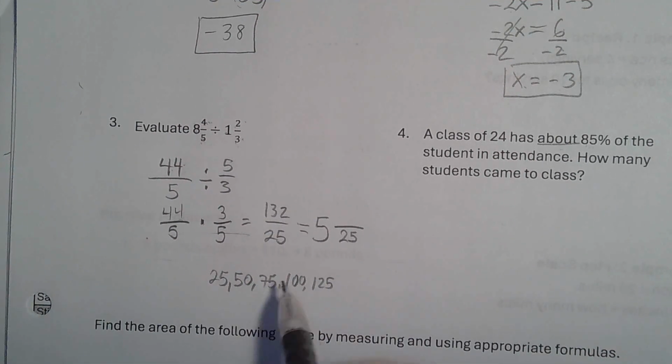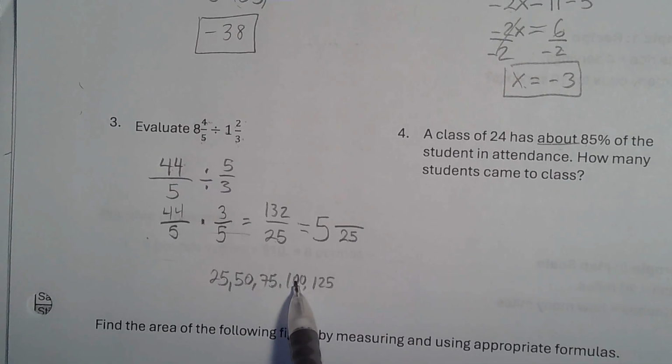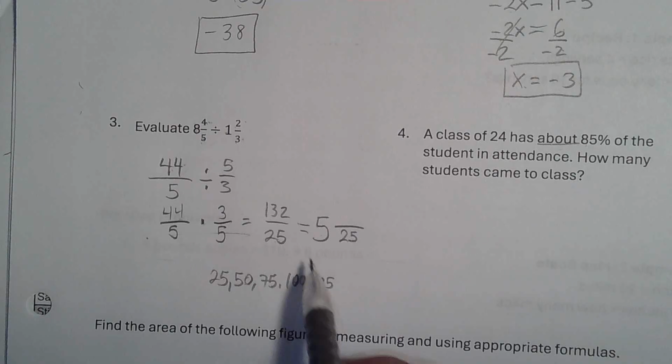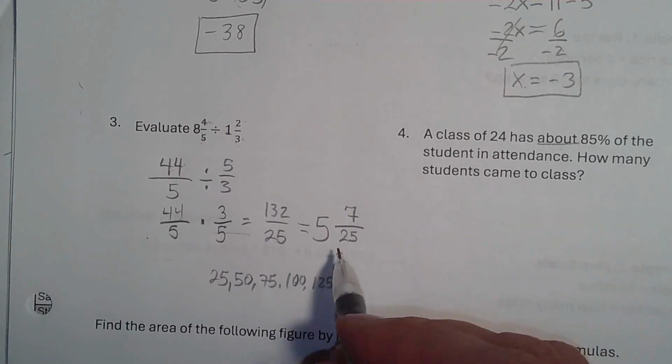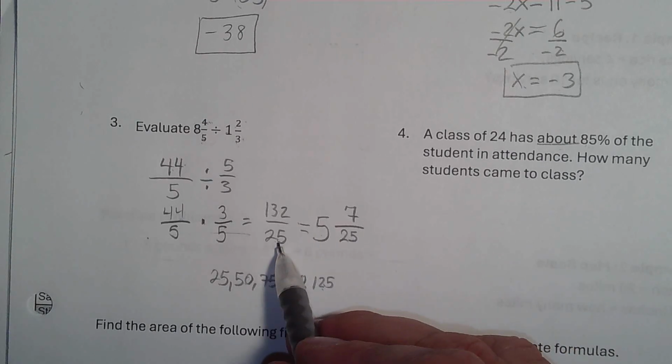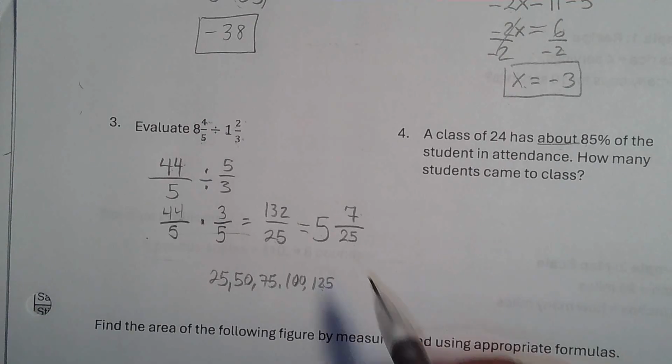So if we think about this, if a full pizza has 25 slices, that's 1 pizza, 2 pizzas, 3 pizzas, 4 pizzas, 5 pizzas. And then how many are left over? Well, 25 to 32, that's 7 more pieces. So you have 5 full pizzas with 25 slices each, and then another pizza that has 7 pieces left.